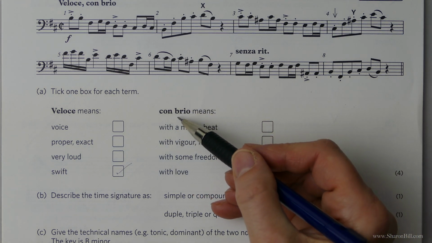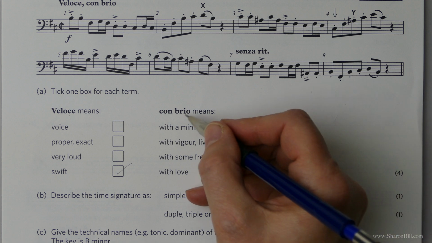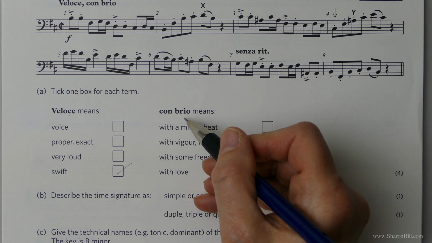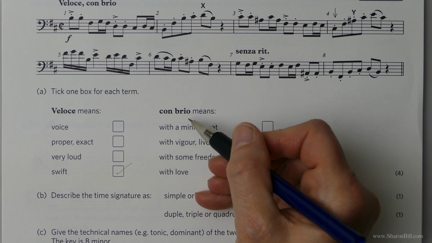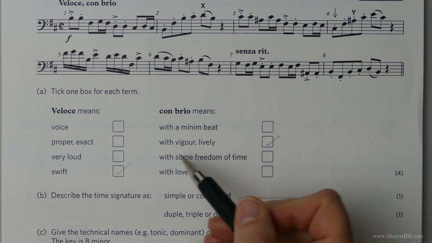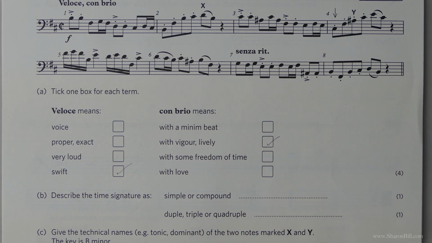Brio means vigour or lively, and I always think brio looks like a brisk sort of word. If you find any strange word associations to help you, the more bizarre the better, just to help you remember these. So brisk, with vigour, lively seems to make sense to me. I don't know if that helps you with your revision.